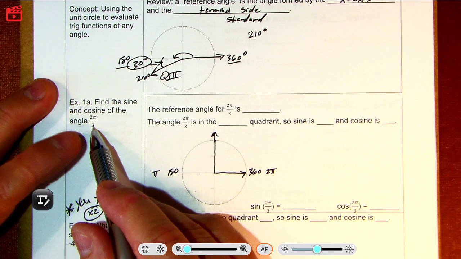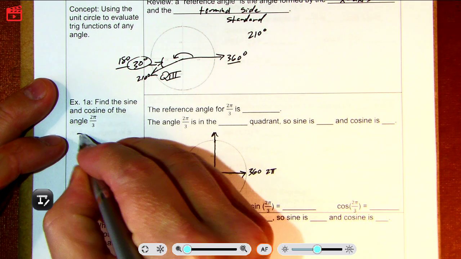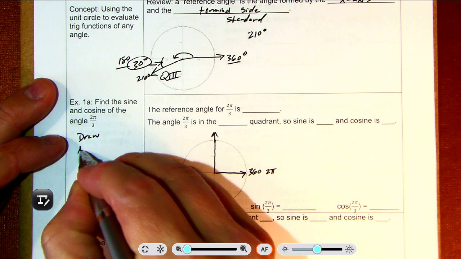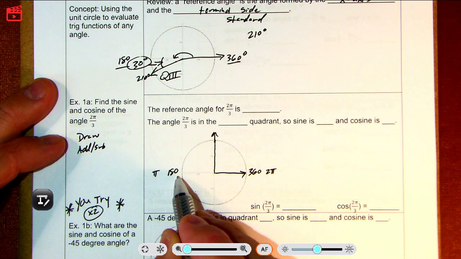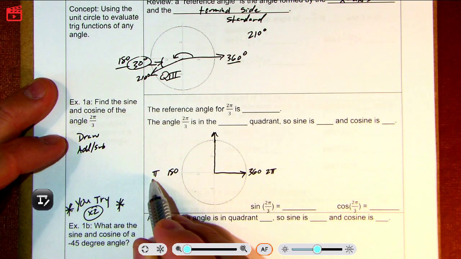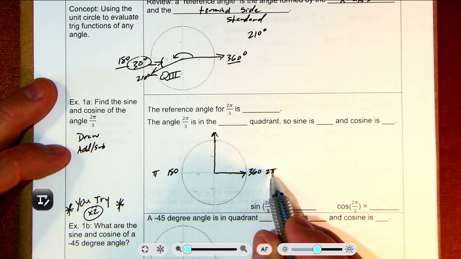Okay, so here's the technique. You want to draw the angle, and then you want to add or subtract from your markers, whether it be in degrees, 180 or 360, or in radians, pi or 2 pi, to find out what your reference angle is.